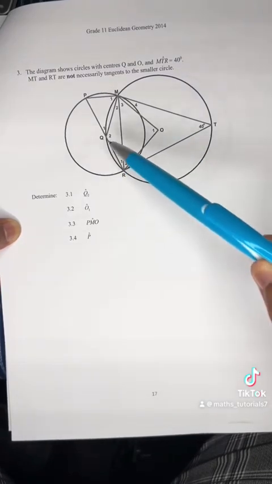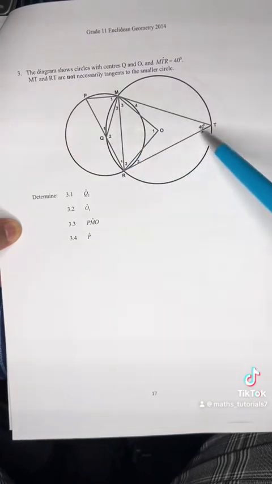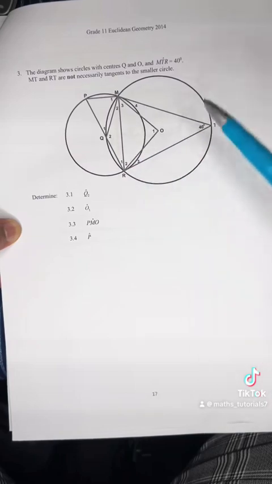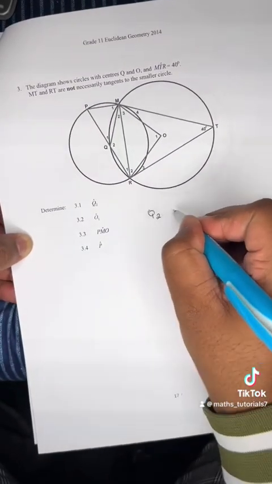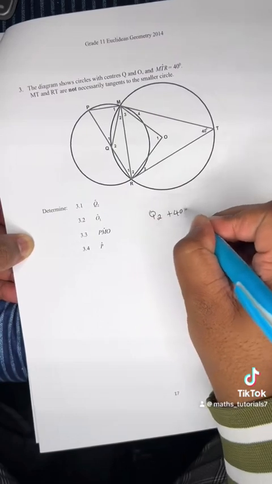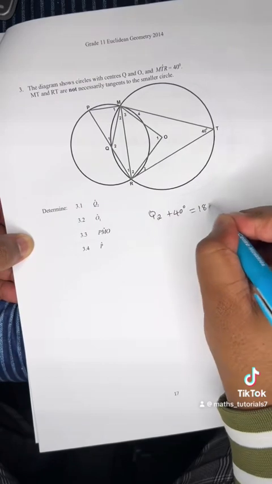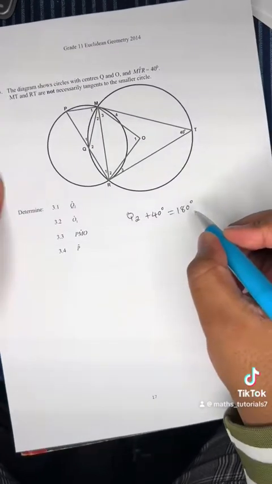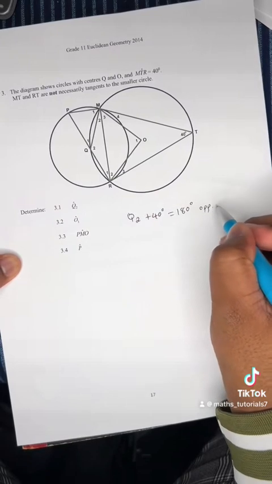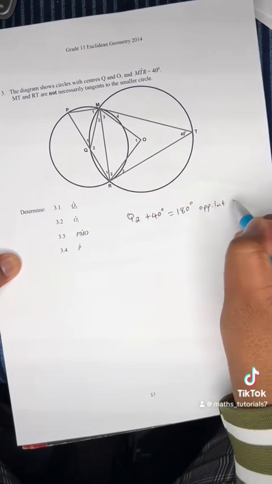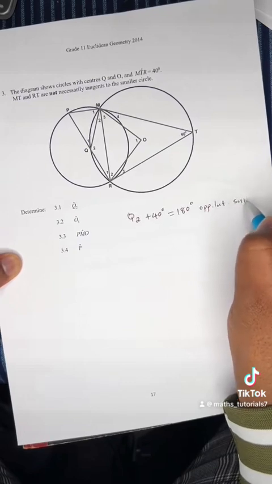So to calculate Q2, we're going to add Q2 and 40 degrees because they are opposite. Angle Q2 plus 40 degrees, which is this angle, add up to 180 degrees. The reason is that opposite interior angles of a cyclic quadrilateral are supplementary.